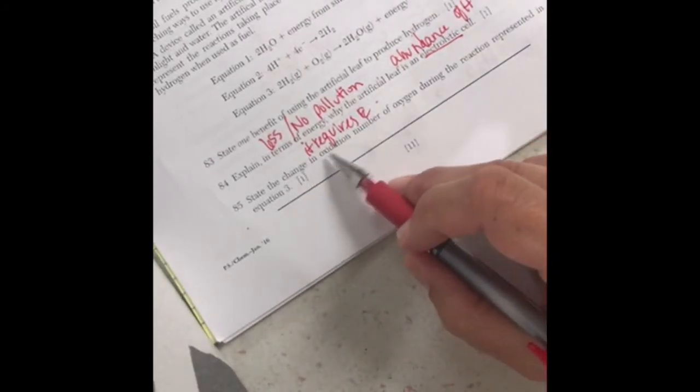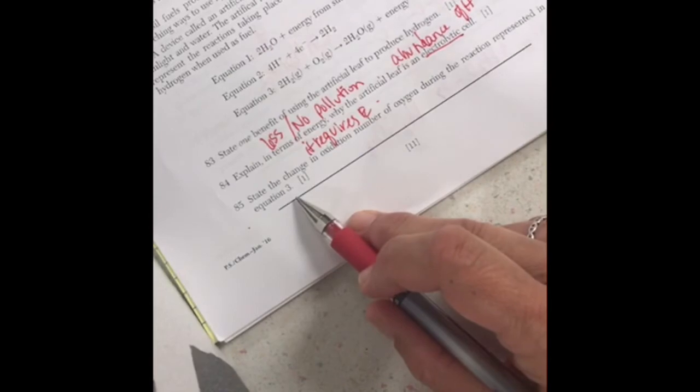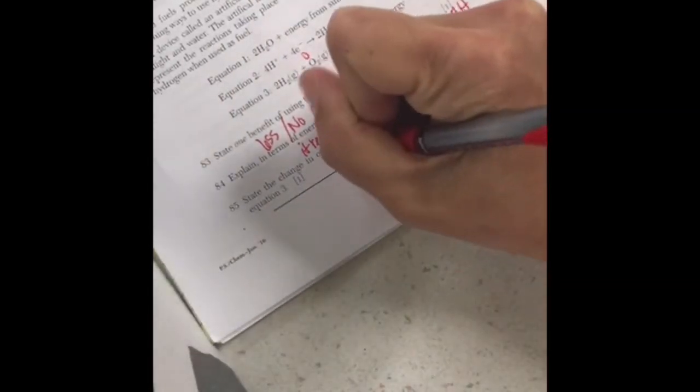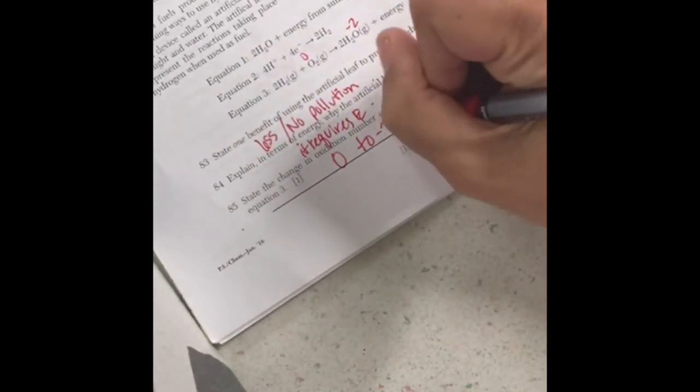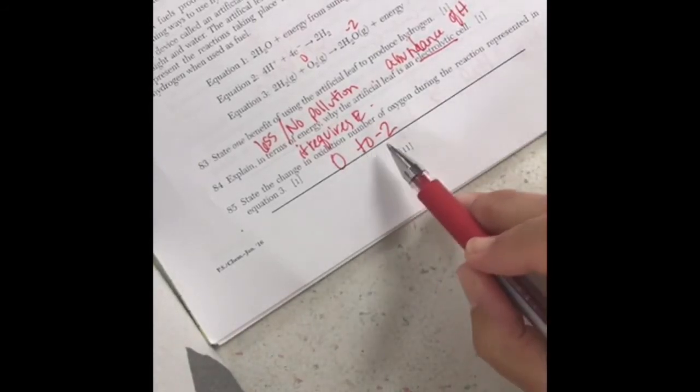All right, state the change in oxidation number of oxygen during the reaction represented in equation 3. So here it is at the beginning, so it's a 0. So O2 is 0, and then over here, it's a -2. So that's the change in oxidation number. It goes from a 0 to a -2.